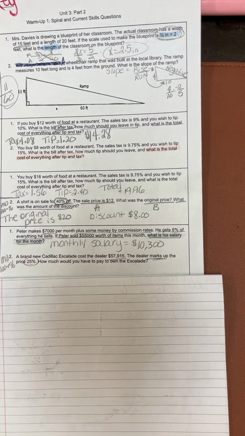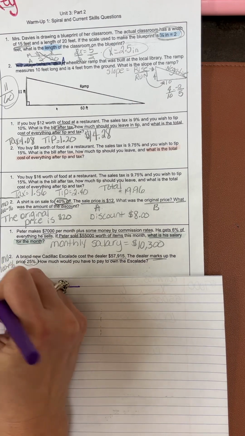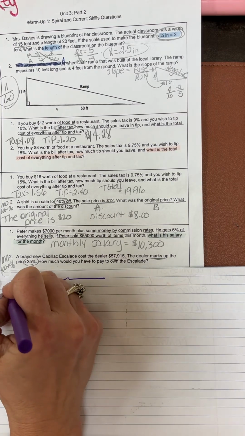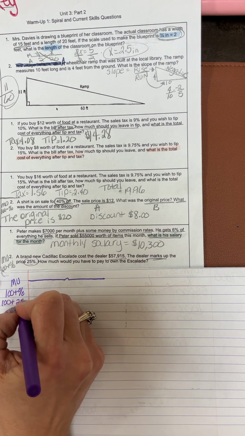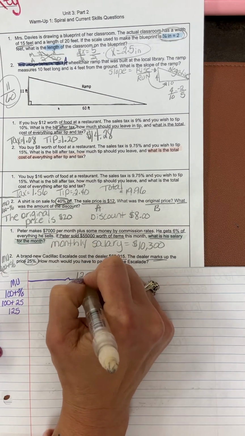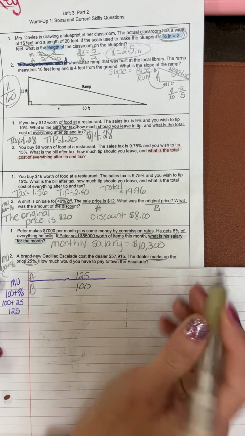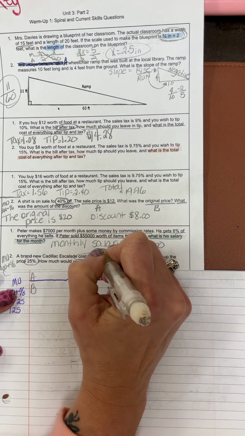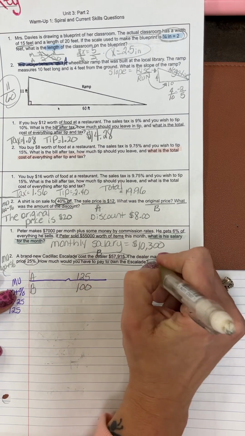So this is our purple. It's a markup. So we're going to have 100 plus our percent. So 100 plus 25 is 125. And that's what's going to go right here. 125% over 100. This is after and before. Cost the dealer is your before amount. What you would have to pay is going to be the after amount.